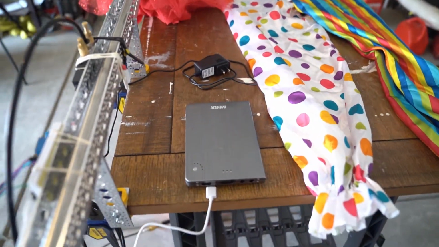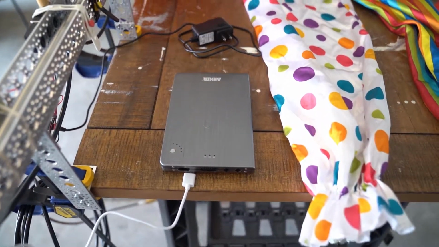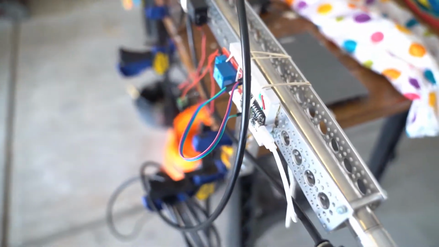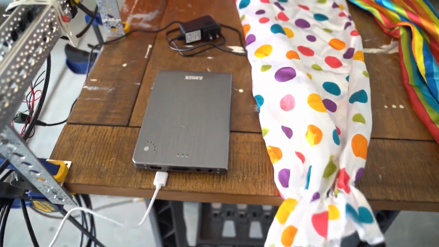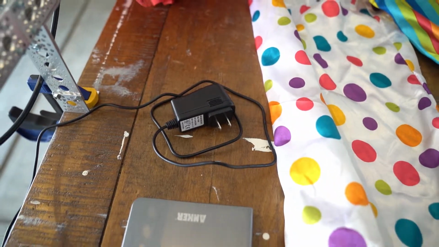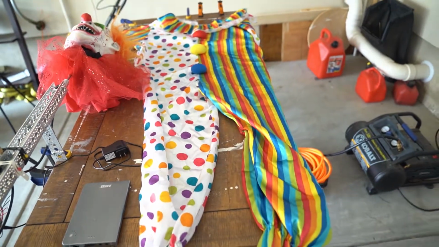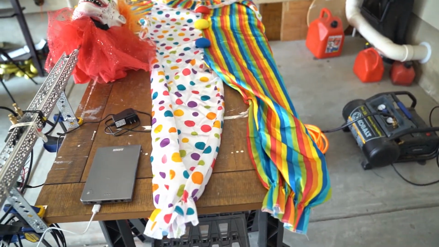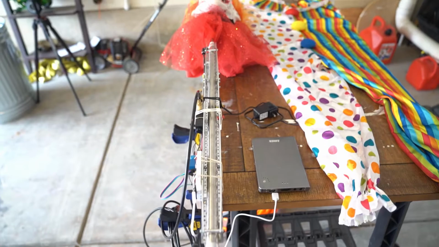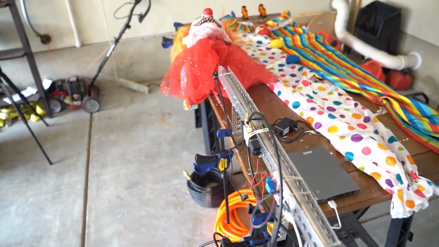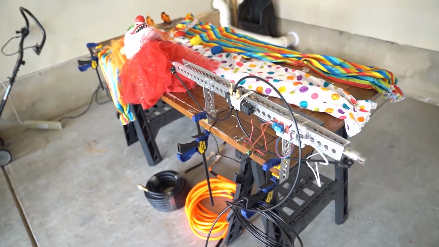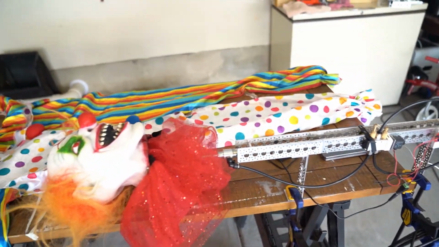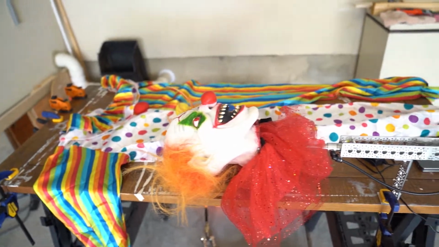We have battery power for the actual particle photon there, and that's 5 volts, and then we have the plug-in for the 12 volts, and then you can see the body of the clown, which we will fill with paper and then lay over top of this. So ultimately we'll have some trick-or-treaters coming by and they'll see a clown laying, and then all of a sudden the head will dart out at them.